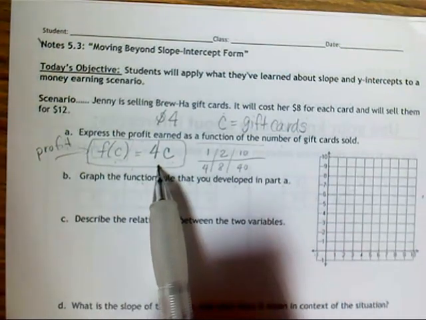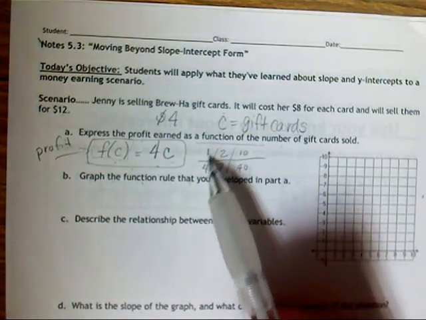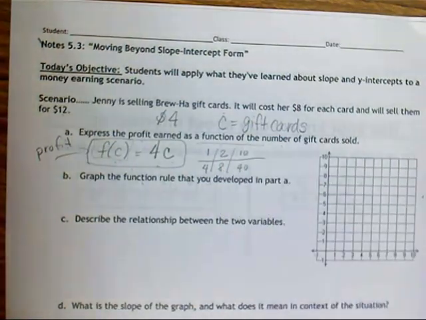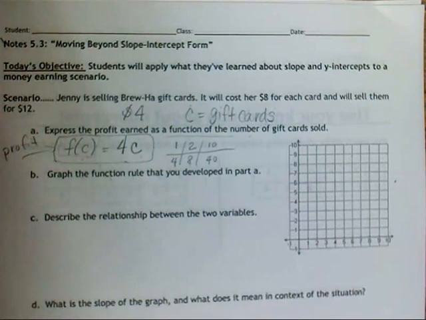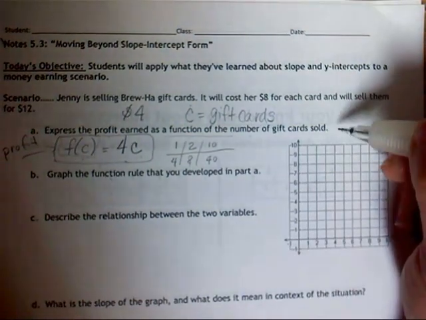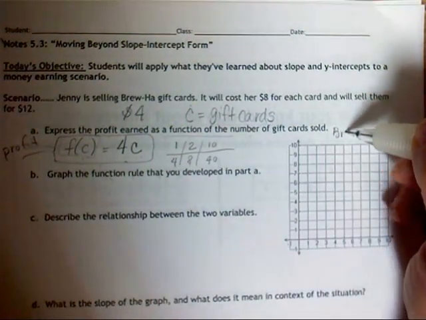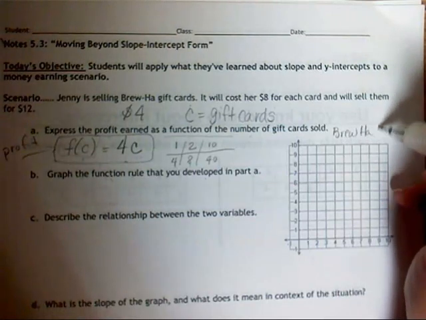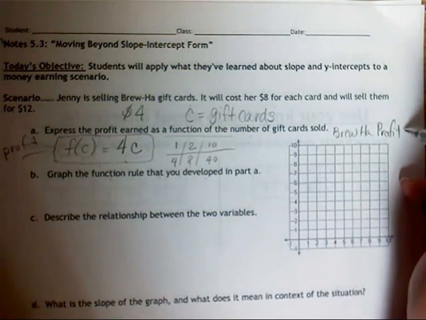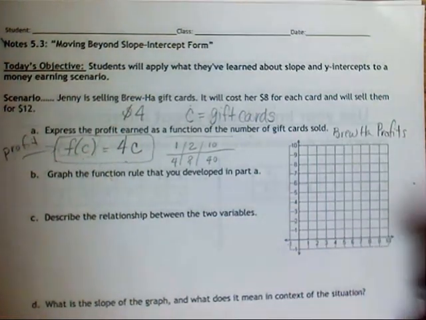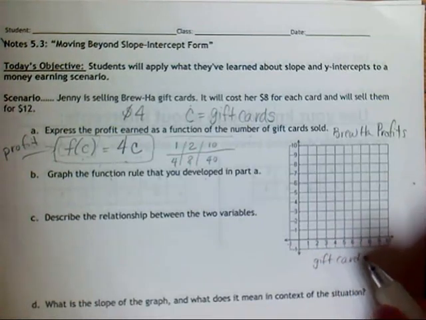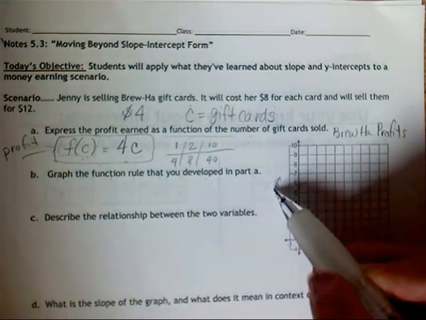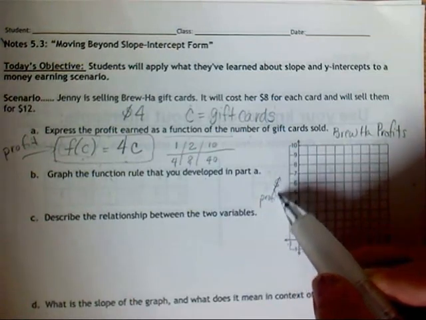Graph the function rule that you developed in part A. So here's my function rule. The easiest way to graph this one is just to plot my ordered pairs. And my graph is not really that big, so I'm not going to be able to fit very many points on it. So I'm just going to call my graph Brewhog Profits. The number that is plotted along the x-axis is the number of gift cards that we sell. On the y-axis, this is my profit in dollars.